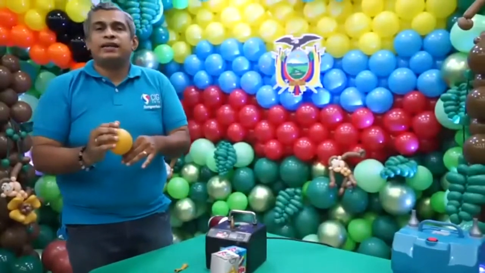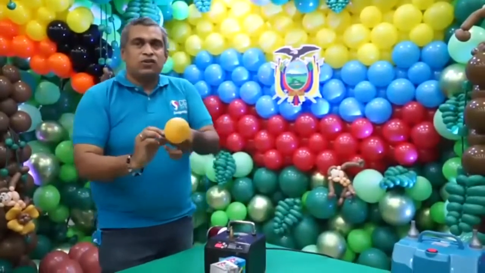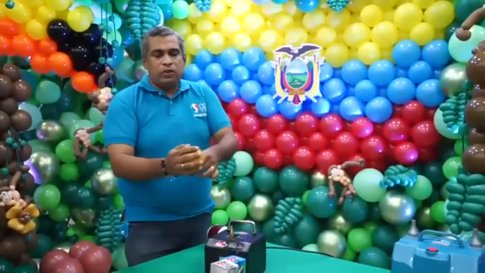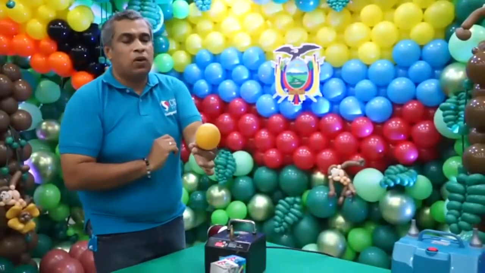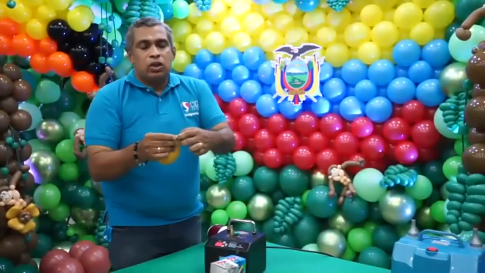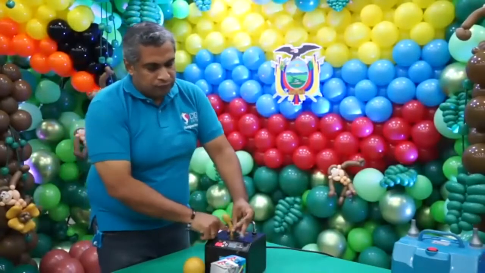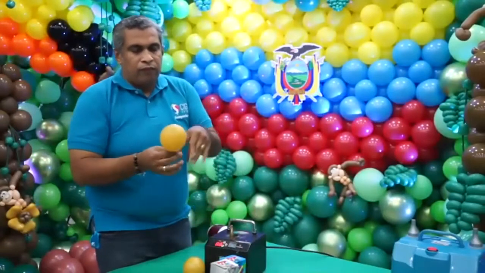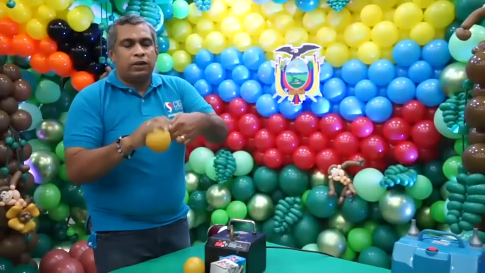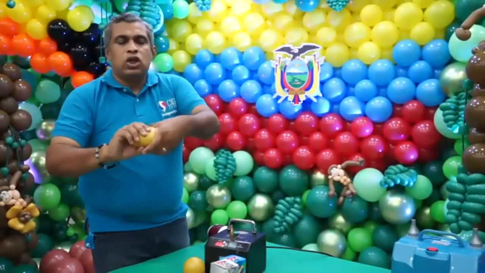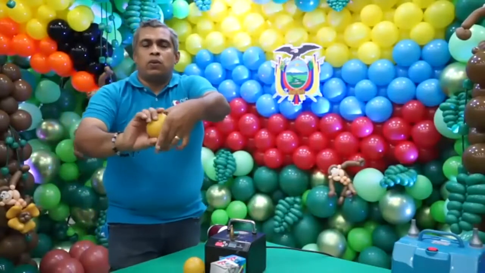So I make a duplet with just one round 5 balloon. I take the other balloon and make another duplet. Now I have 2 duplets and make a cluster of 4. As you see, it's an organic cluster. These are the ones to use as fillers to stuff some spaces of the balloon bouquet. You can also do it with round 9 or round 12, but remember not to inflate the balloon to total capacity.